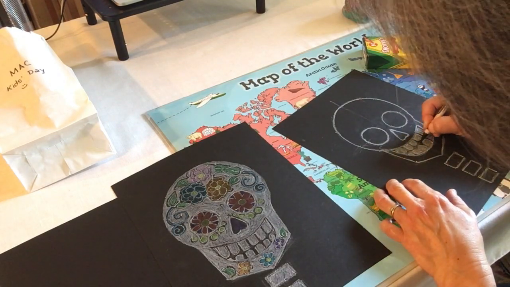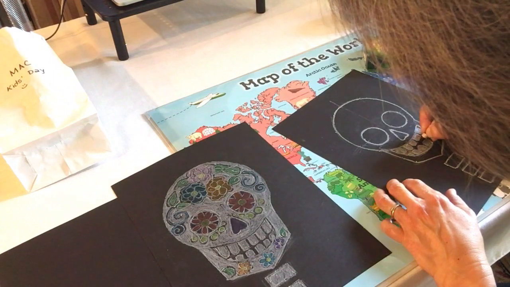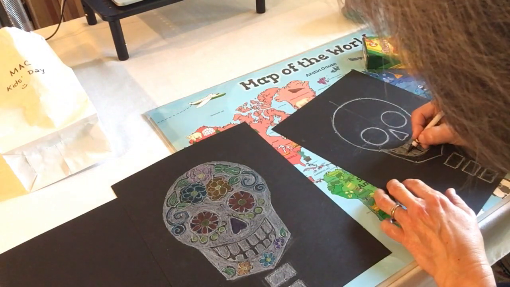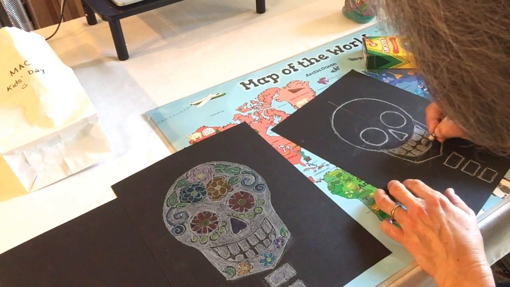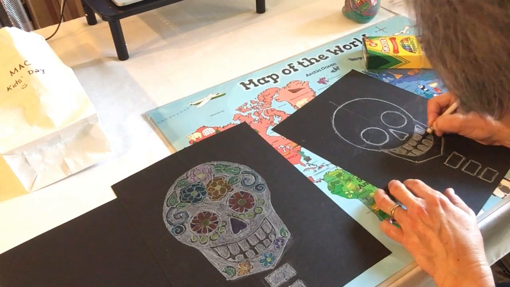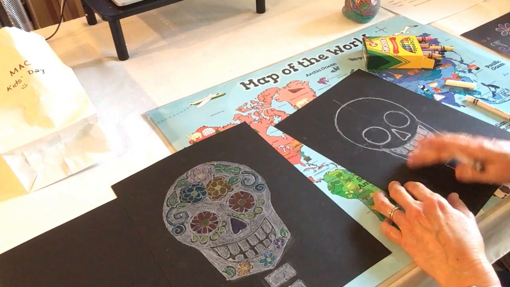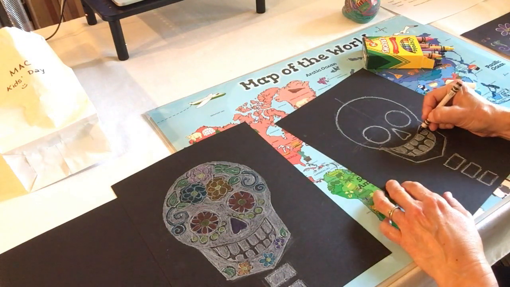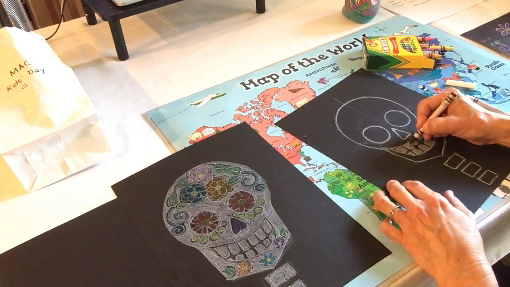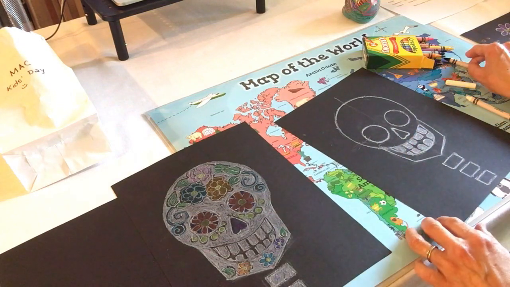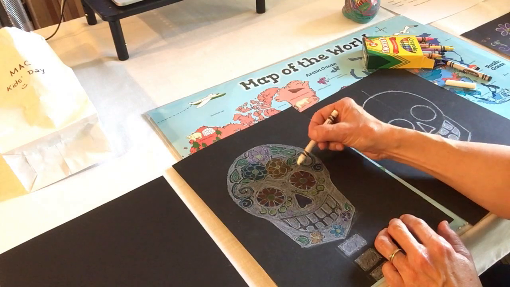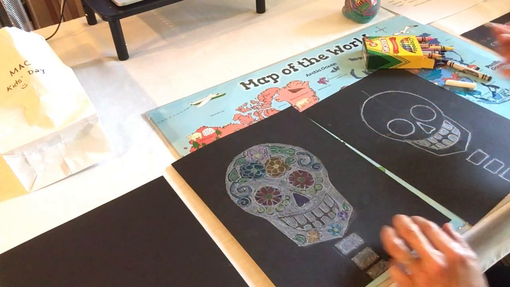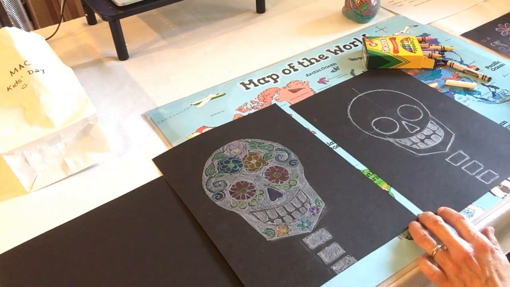Some of the kits have black crayons. Some of them have very dark purpley blue crayons. You can use any dark color in between the teeth, because if it's a very dark purple or a black, it's going to look pretty much the same when you put it on black paper. This one here, I used dark purple in these areas between the petals, and it looks like black, doesn't it?